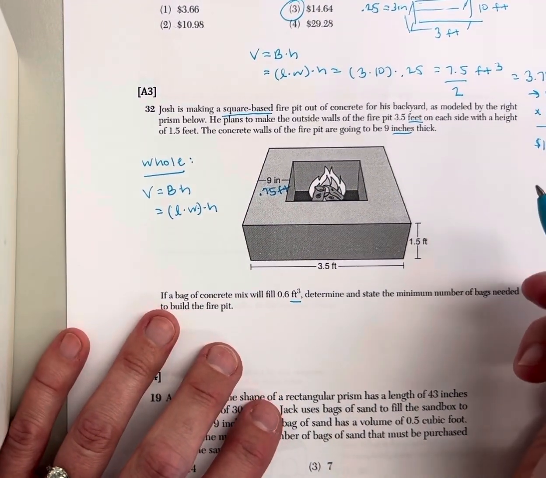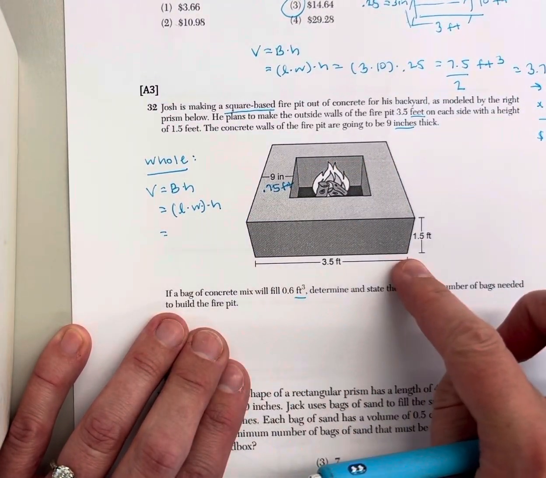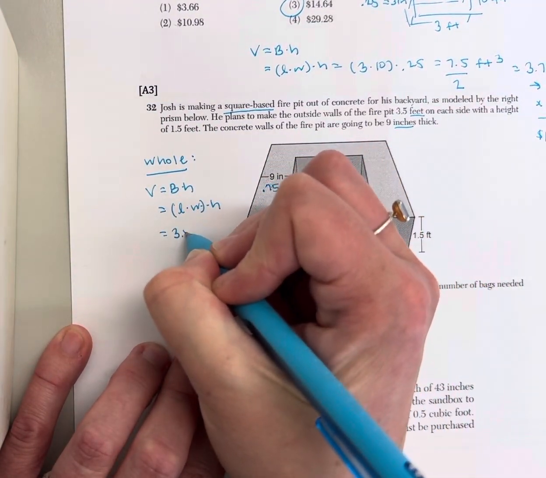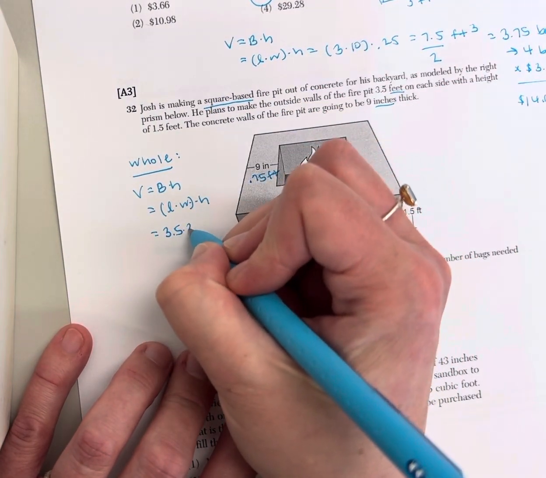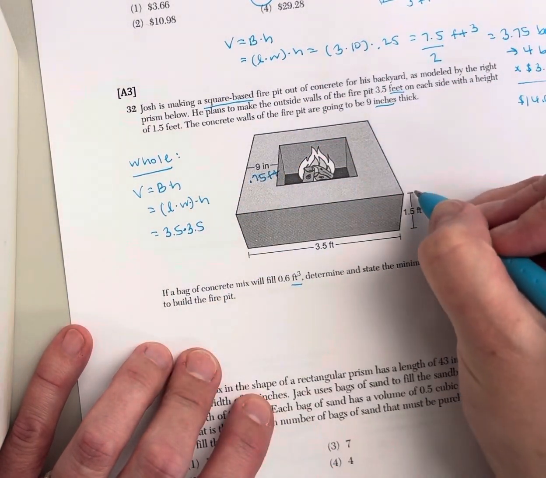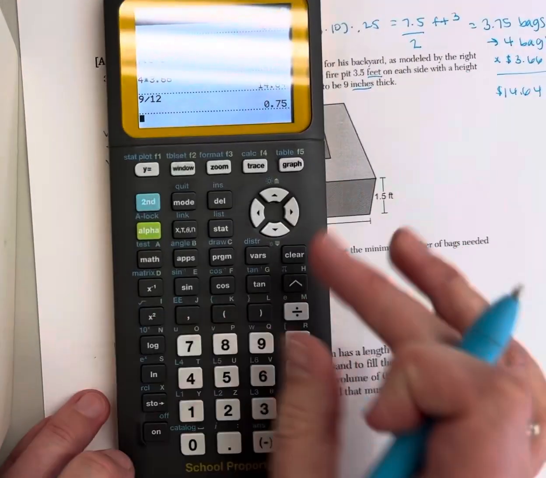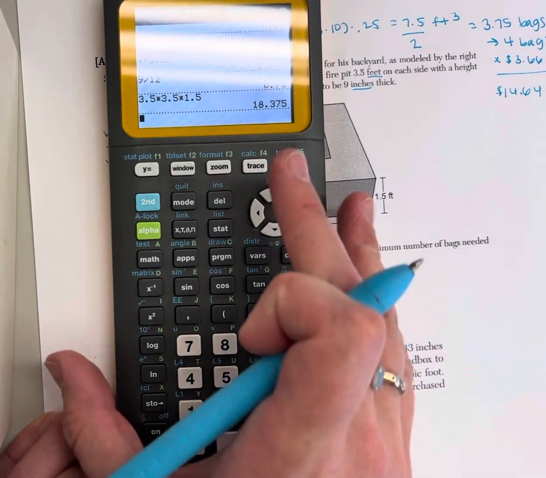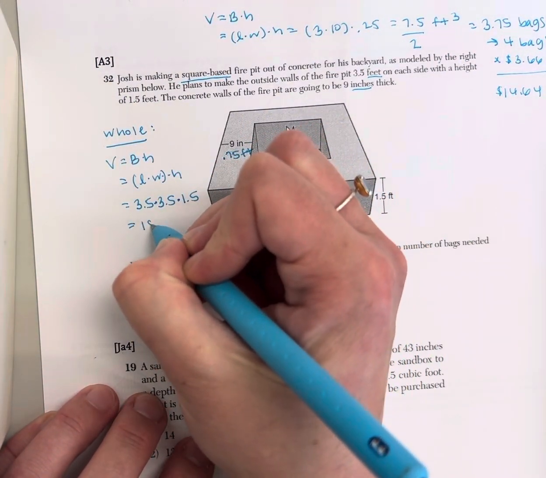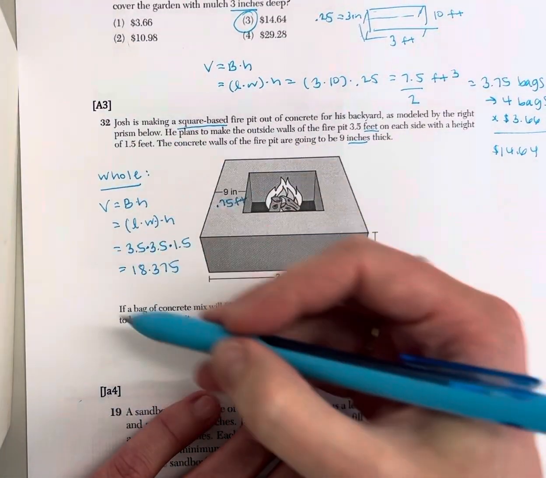Right now, the 9 inches doesn't matter. We're doing length times width. So length is 3.5 feet. Width, it says it's a square base, so this is also going to be 3.5 feet. The height is 1.5 feet. I'm not going to round: 18.375. That's the whole entire thing.